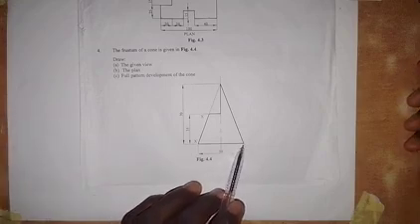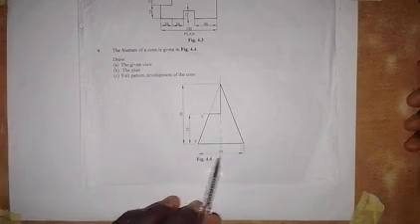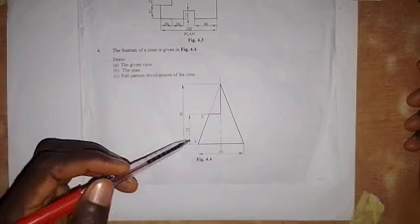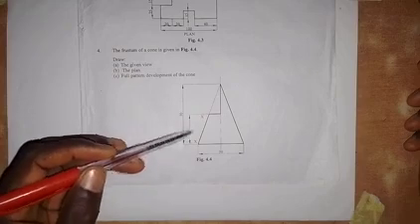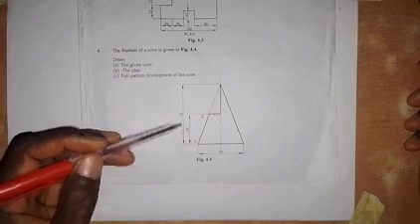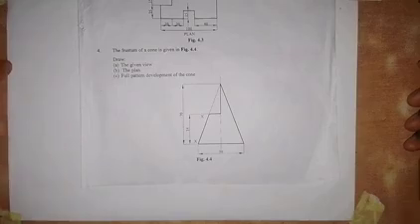Then we have that the circular base of the cone has a diameter of 50 millimeters, and the top is 35. The height is 70. So let's go and work this out.